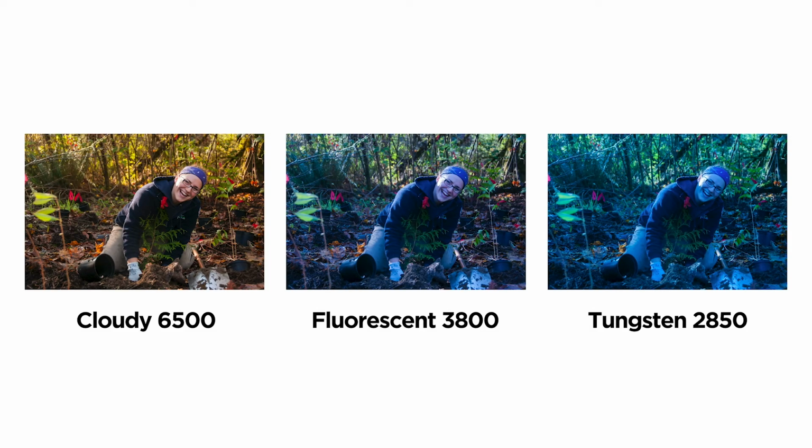Warmer images, I'll go back here. The photo on the far left with the warmer tones in it really matches her smile. The middle one is kind of quiet. The bluer light is quieter, cooler, maybe a little sadder. And then the far right, that tungsten is just wrong. It doesn't match her smile.